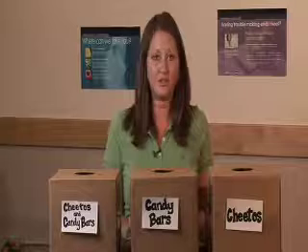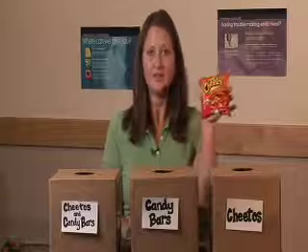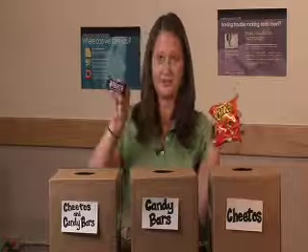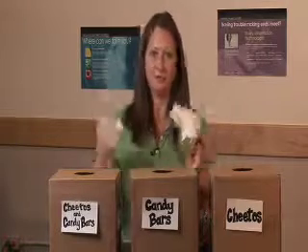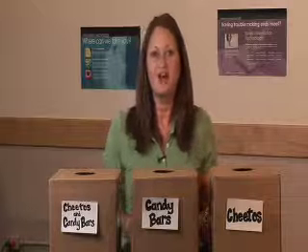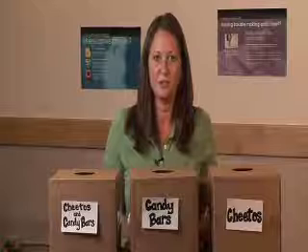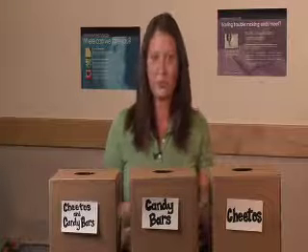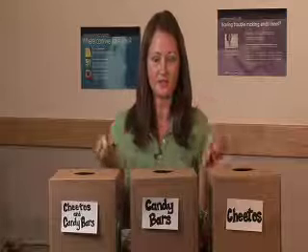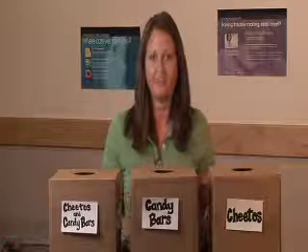To complete this activity, you will need Cheetos, candy bars, and 3 boxes, some scrap paper, a box cutter, a marker, some glue, and if you're going to allow the students to touch the boxes, then you will also need 9 or so small rocks to trick them.